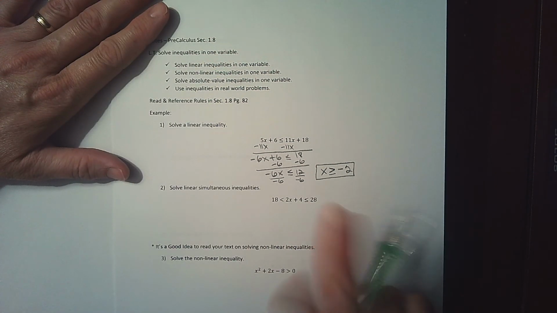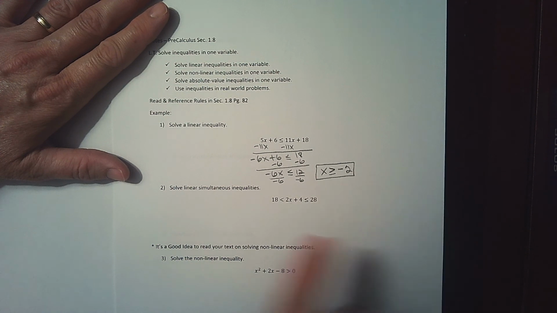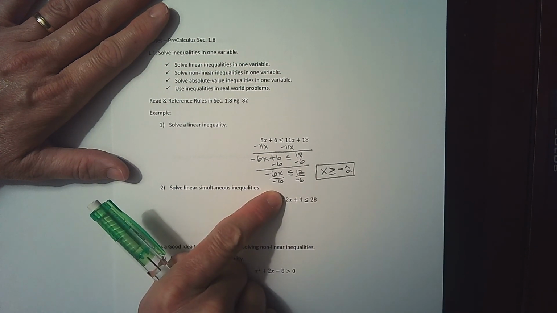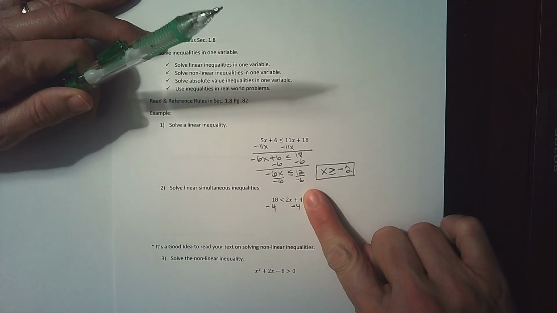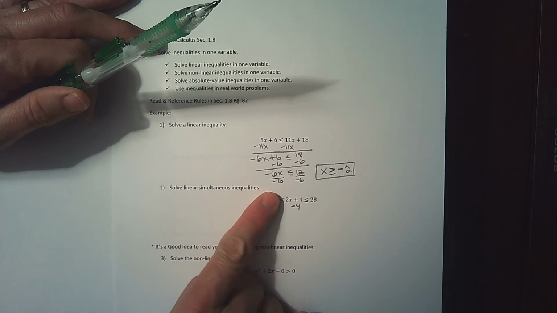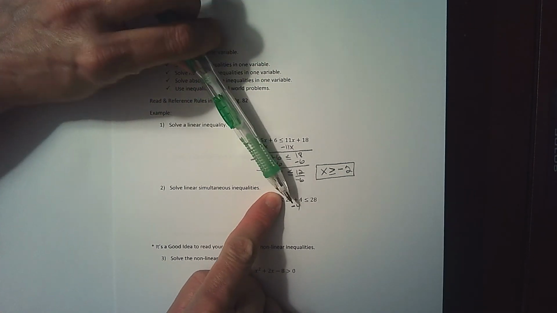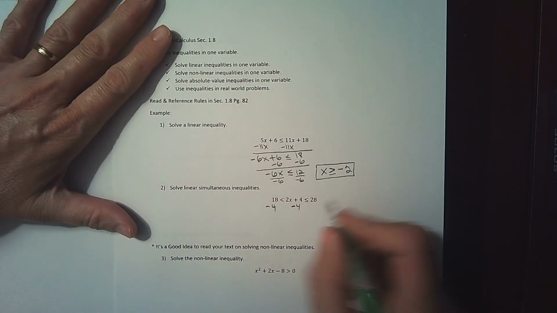So since I'm solving this inequality at the same time that I'm solving this one, I'm going to subtract 4 here and here so that I can solve this inequality. And then I'm going to subtract 4 from each side here and also here to solve that second one.